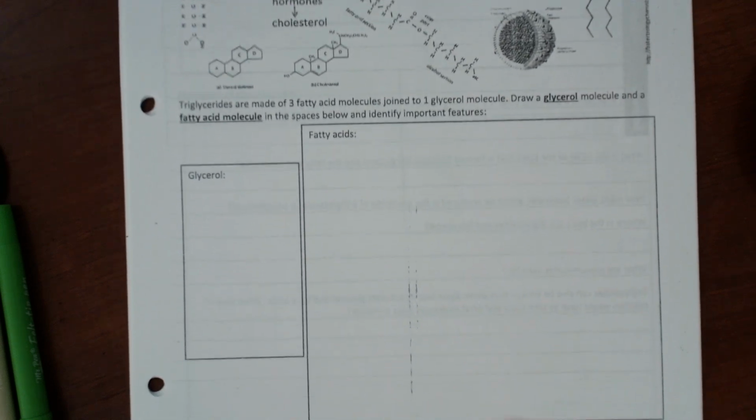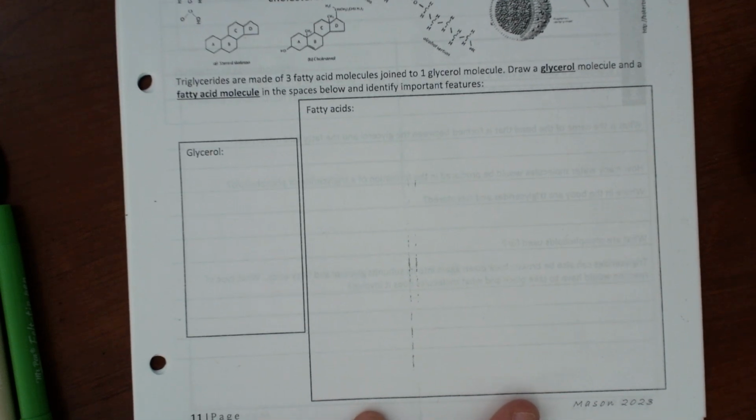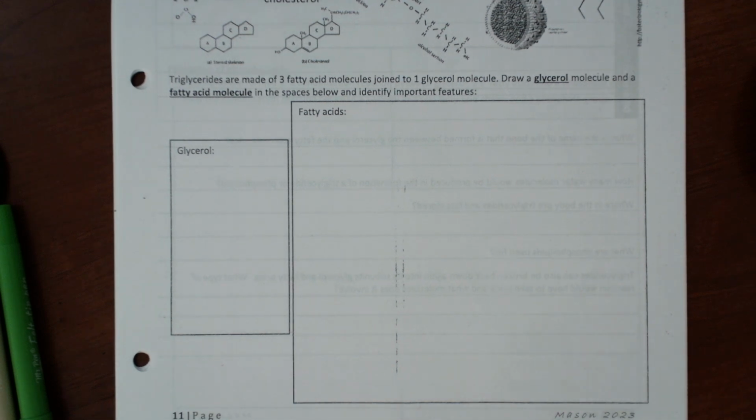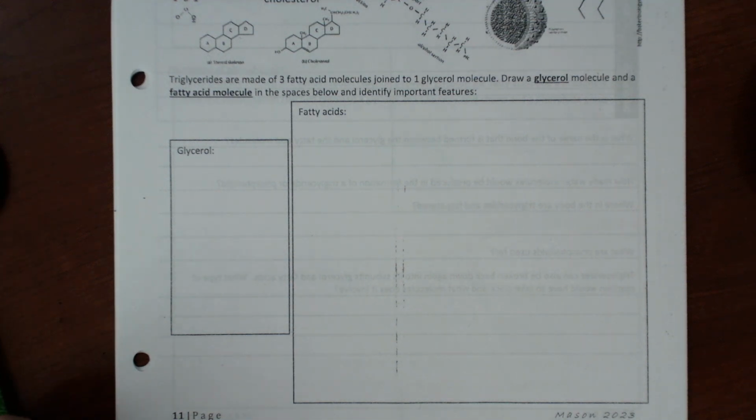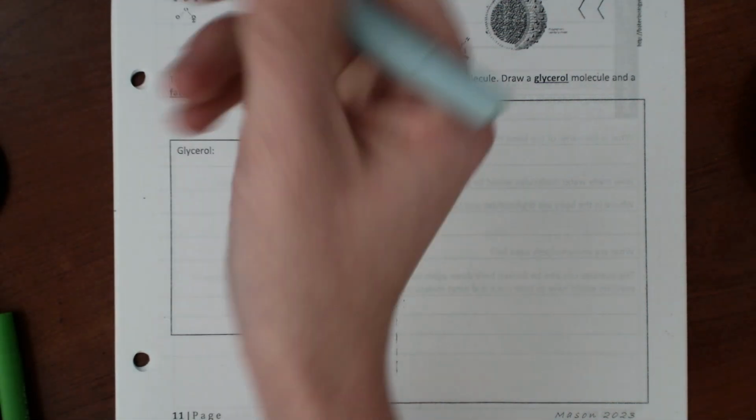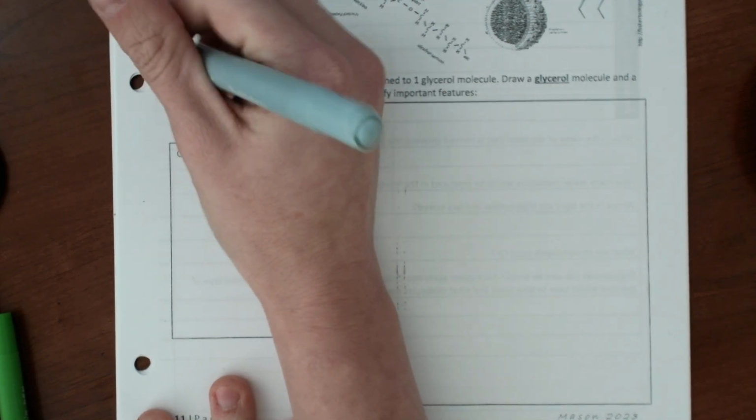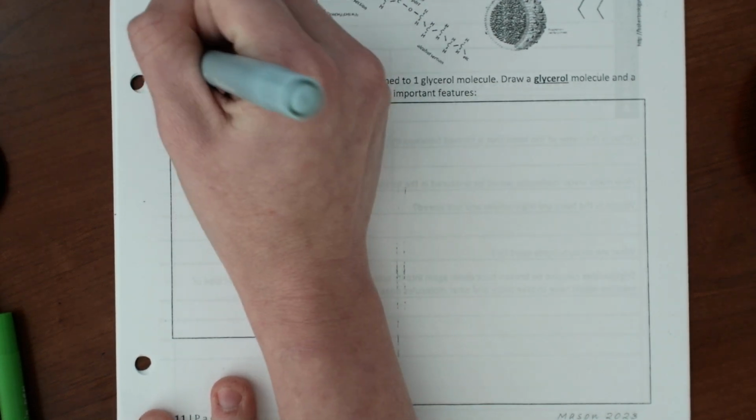And then we get on to looking at the specific structures of some of our glycerides. We start off with our triglycerides. When we look at the word triglyceride, it is easy in that it helps us remember what they're made of. So, tri is 3.